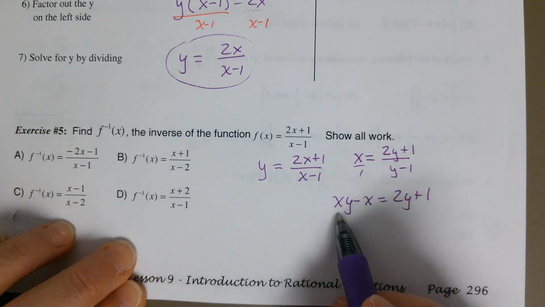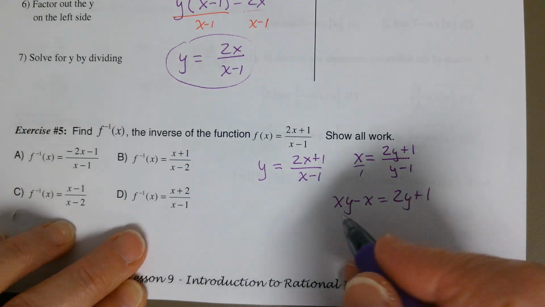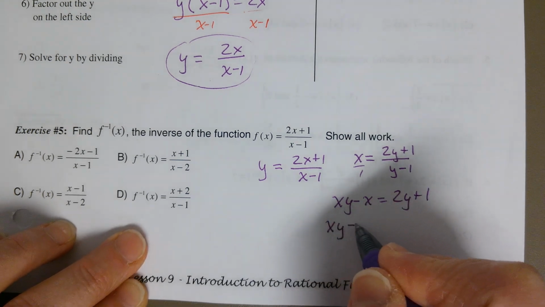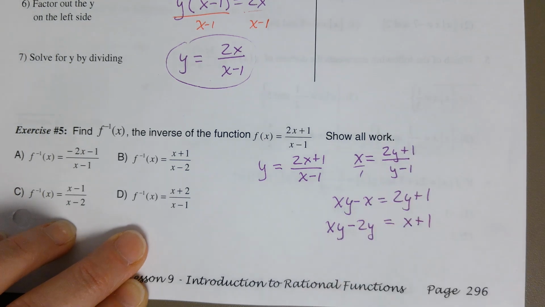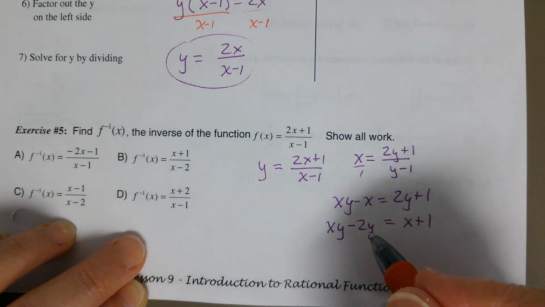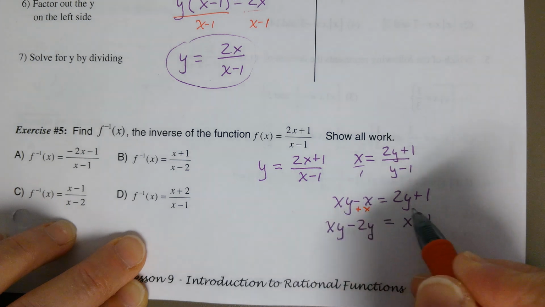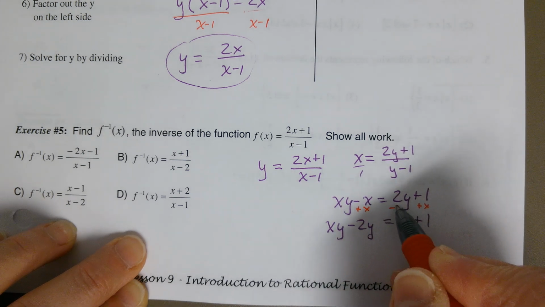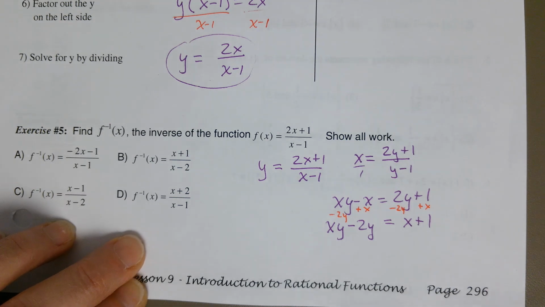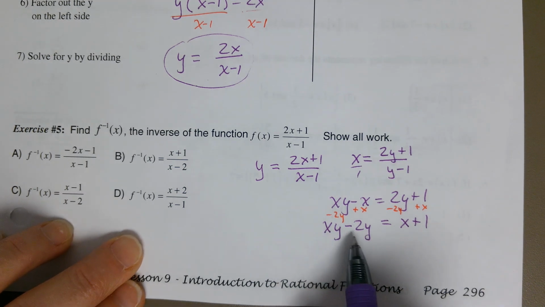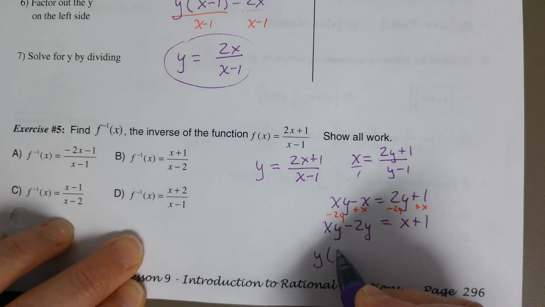Bring the y terms to the left, non-y to the right. On the left-hand side, my two terms containing y factor out.